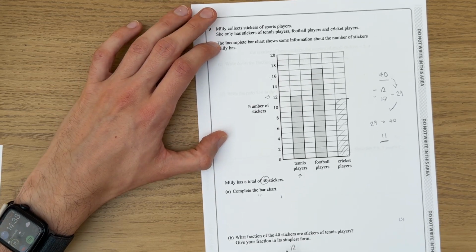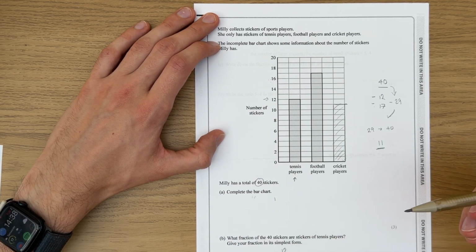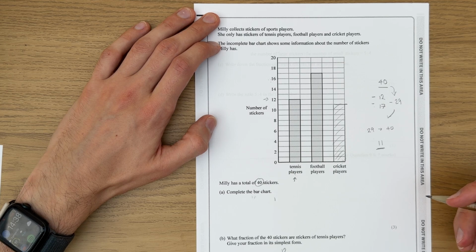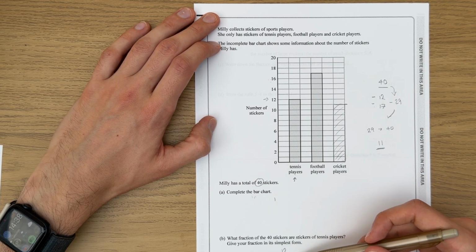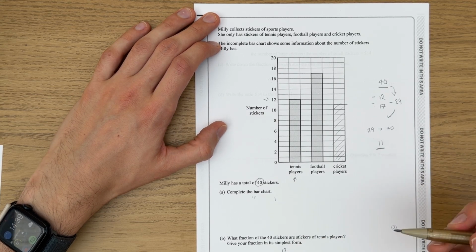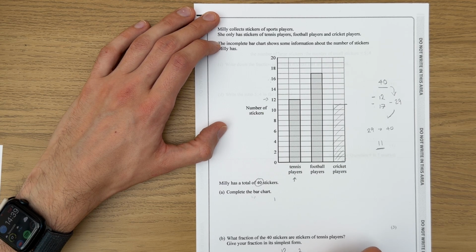Now that isn't the simplest form. To find the simplest form, we can look at 12 and 40 and say, what can we divide each of those numbers by that's the same number? So I know that 2 goes into 40 to make 20, and 2 also goes into 12. So we can start there. So we can divide by 2. So we do it like this.